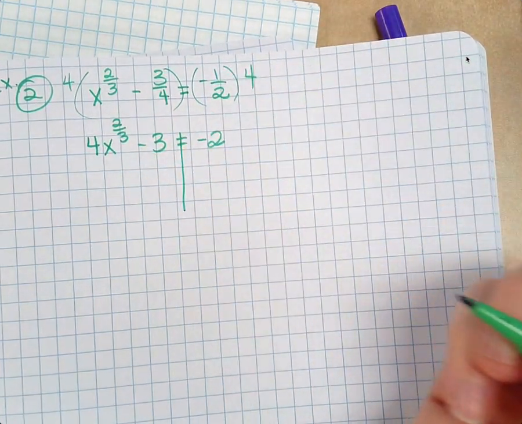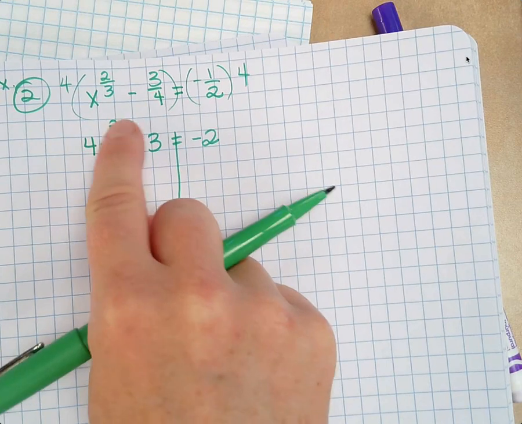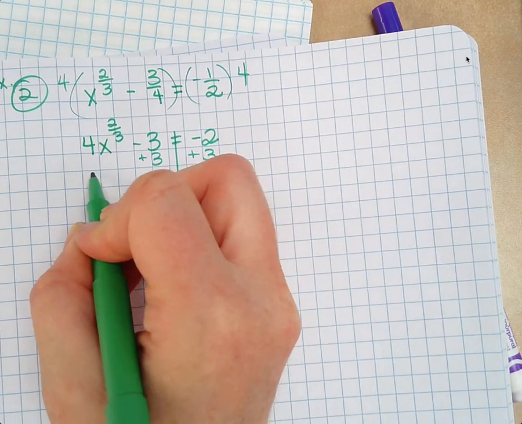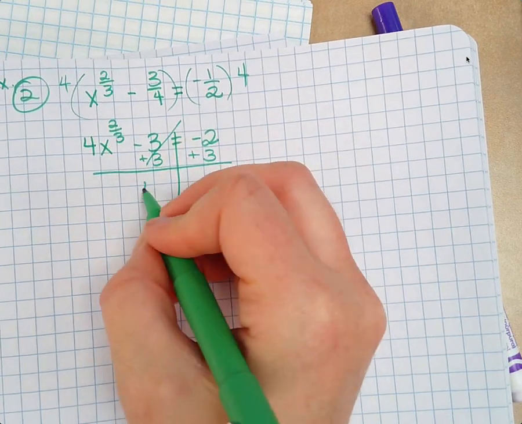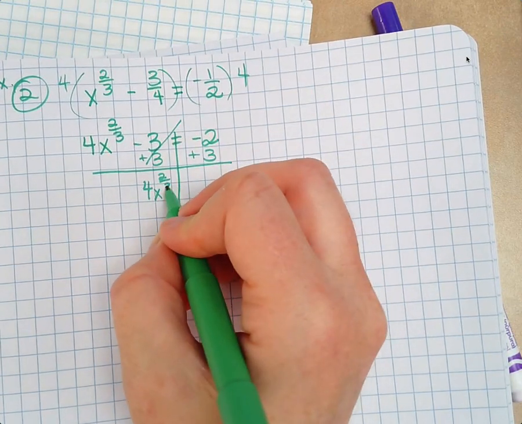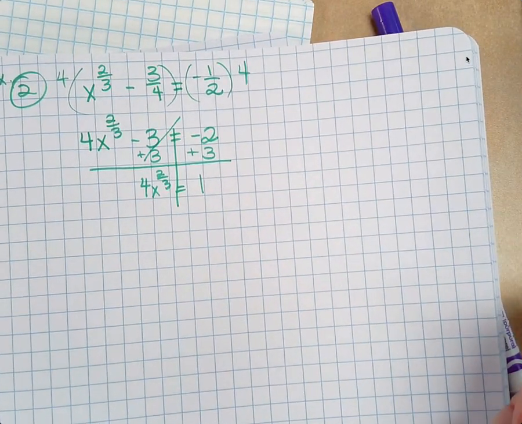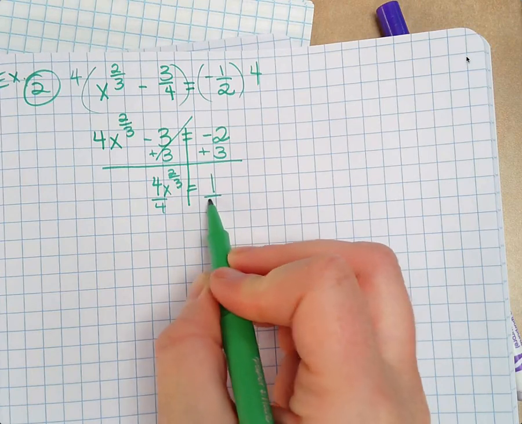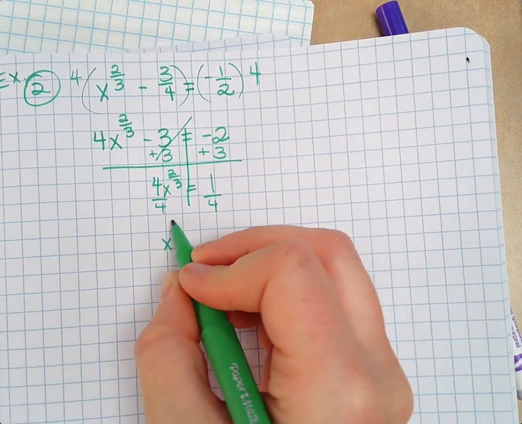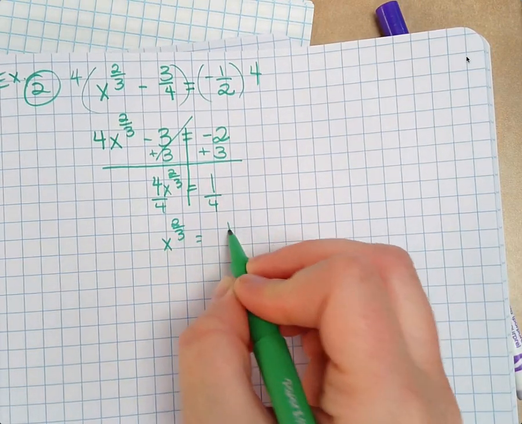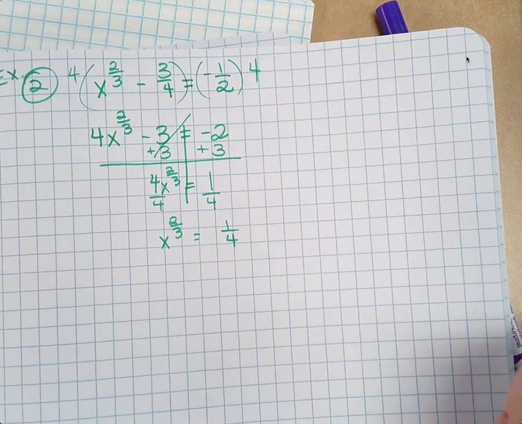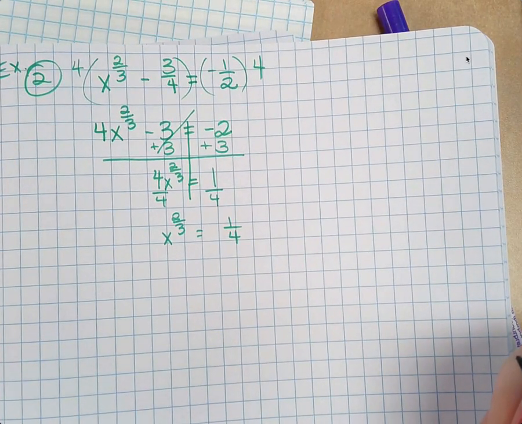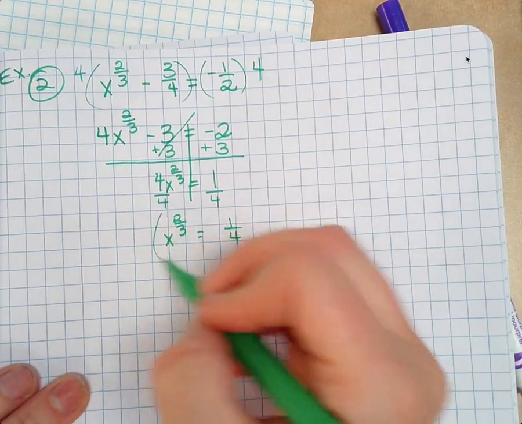Now we would isolate the rational exponent. So plus 3 on both sides. 4x to the 2/3 equals 1. Divide by 4. So x to the 2/3 equals 1/4. And then we are going to do the reciprocal so we can get rid of it.